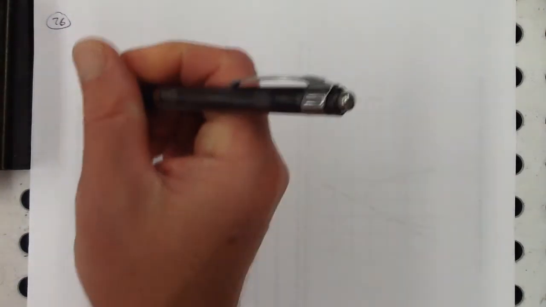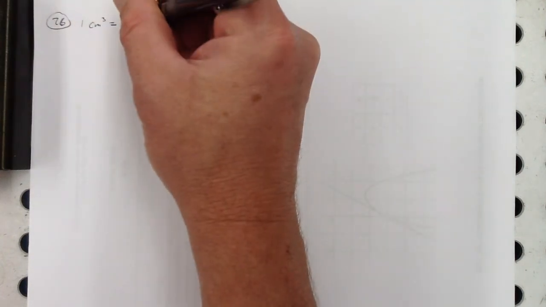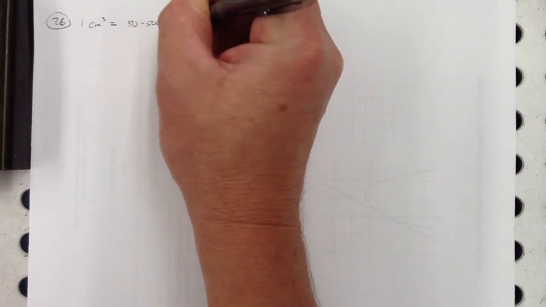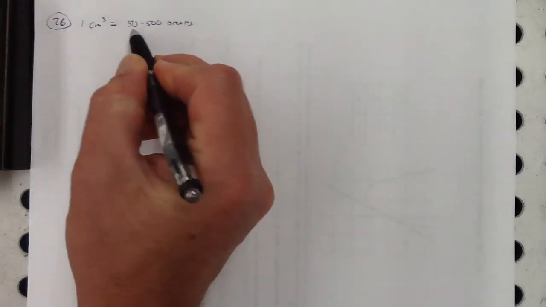Mass. Number 26, we have 1 cubic centimeter of a typical, I like this one too. The typical cumulus cloud contains 50 to 500 drops of water. Okay, so 1 cubic centimeter contains 50 to 500 drops. So that's like a conversion factor for us. In the context of this problem, those two things are equal.